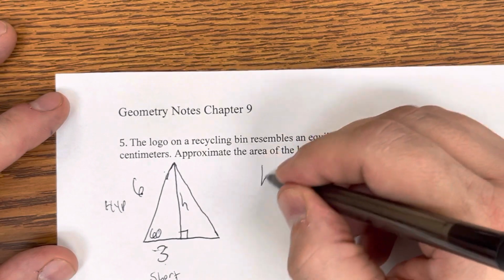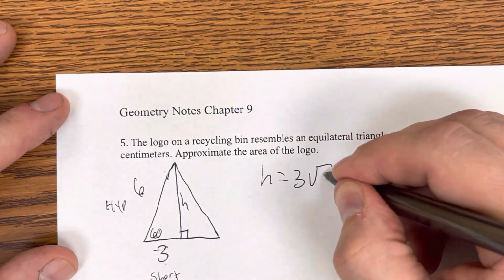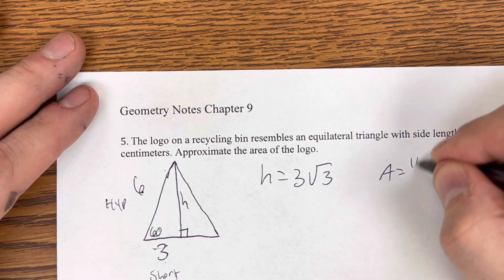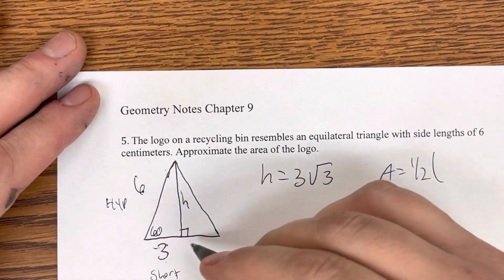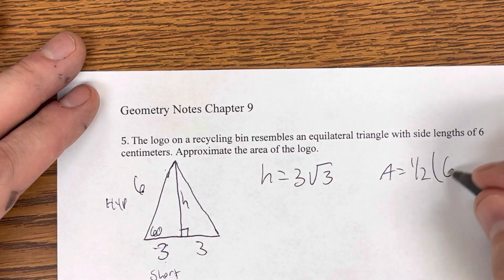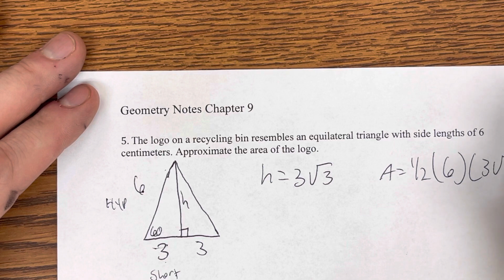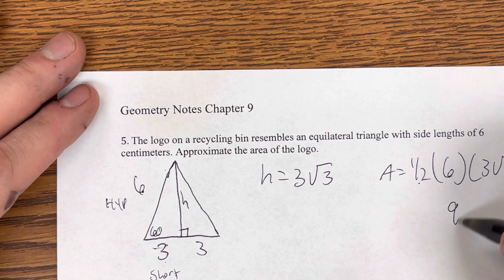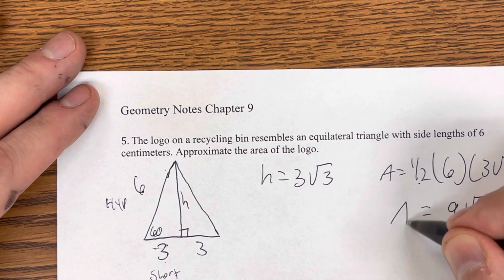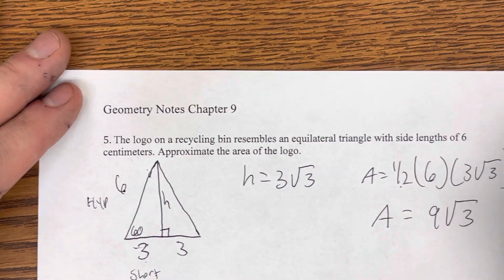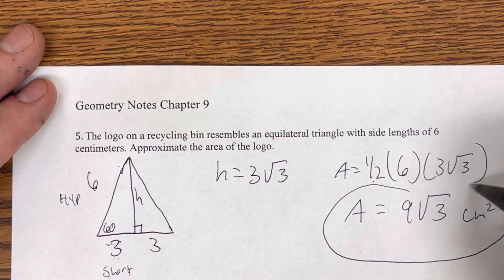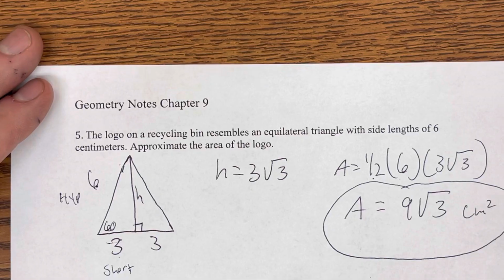Now the height is equal to the short times the square root of 3. All right, now we can find the area. Area equals 1/2 times the base. The whole base is 3 plus 3, which is 6, times the height, 3 root 3. Simplify down, that's 3 times 3. We have 9 times the square root of 3 equals the area, and that is in centimeters squared. And you could get the decimal approximation by typing that into a calculator.